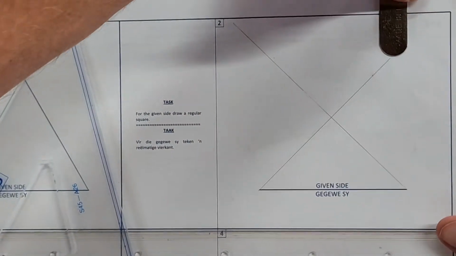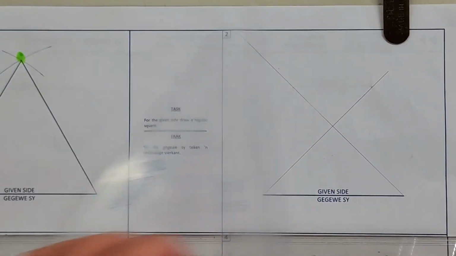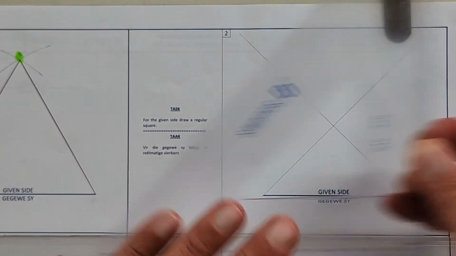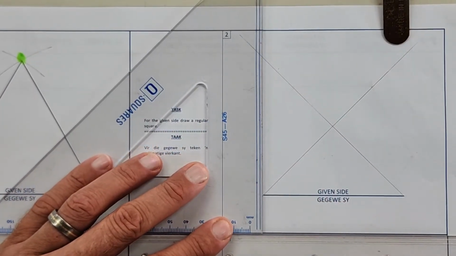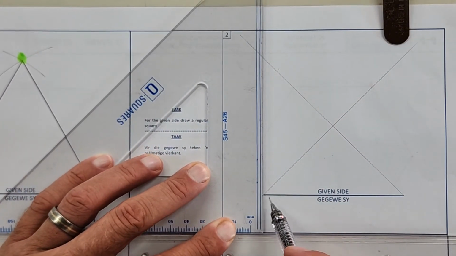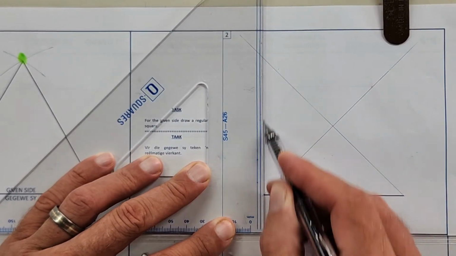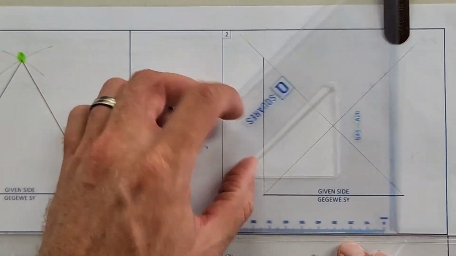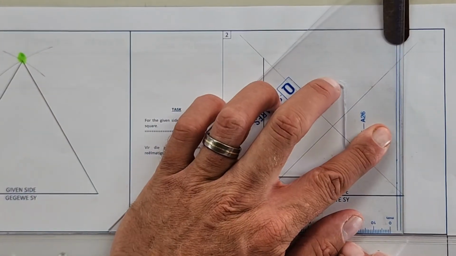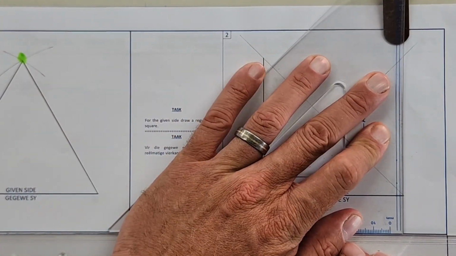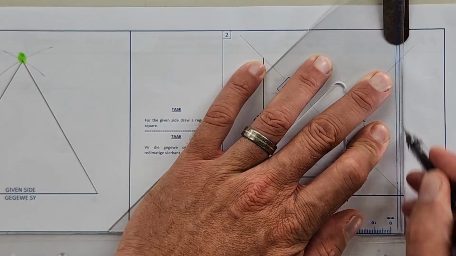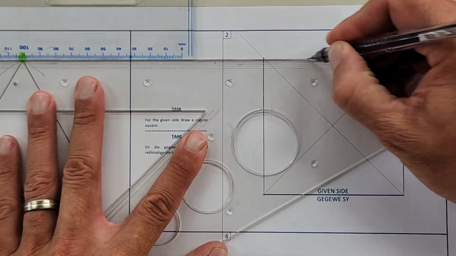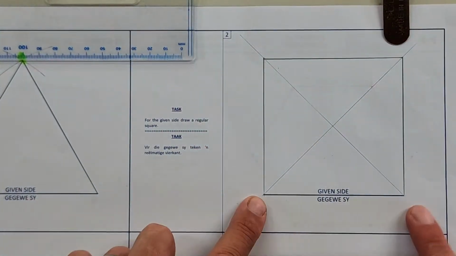Let me just move my clip there. Construction line to the other side. And all I need to do then is draw a perpendicular line on this corner where it meets. Same on this side, and they should, for all practical purposes, line up. And that is how you draw a square, knowing one of the bases.